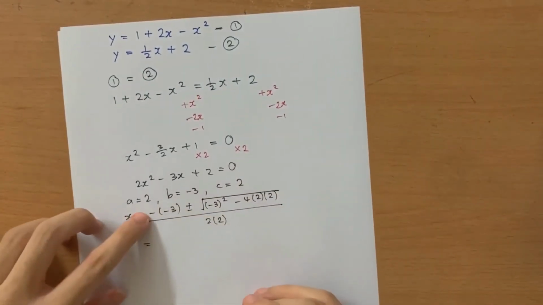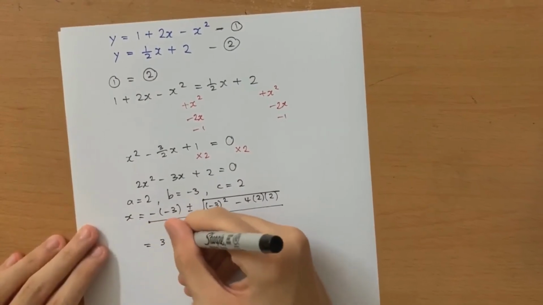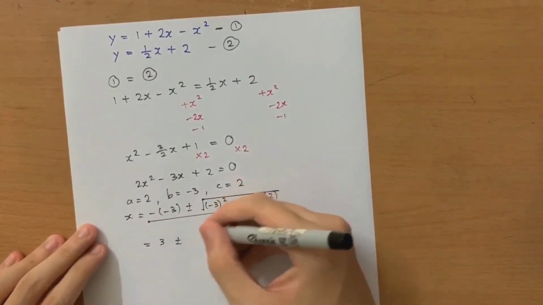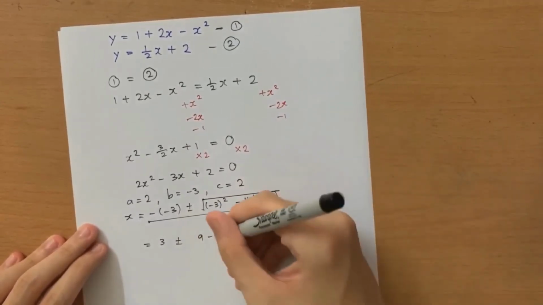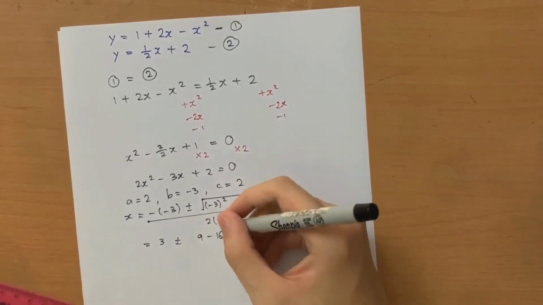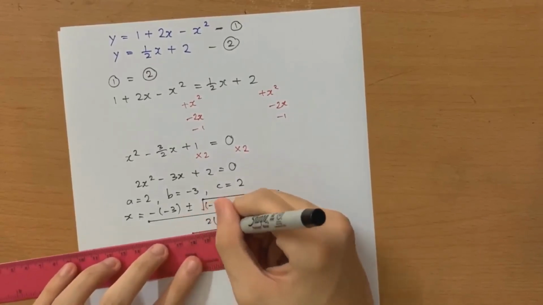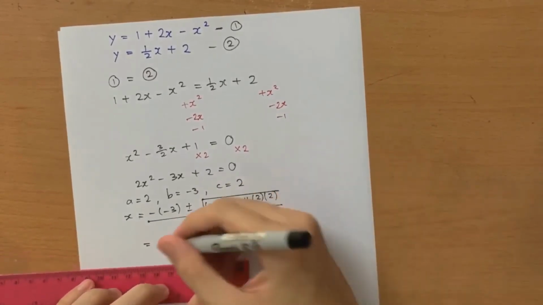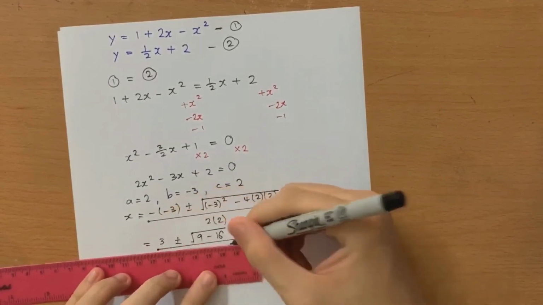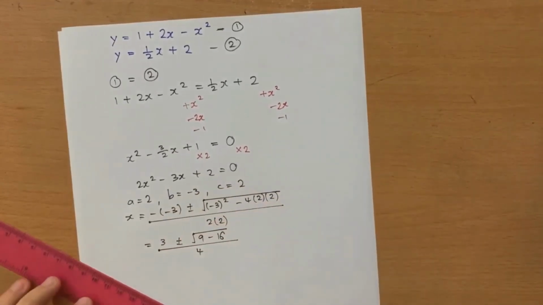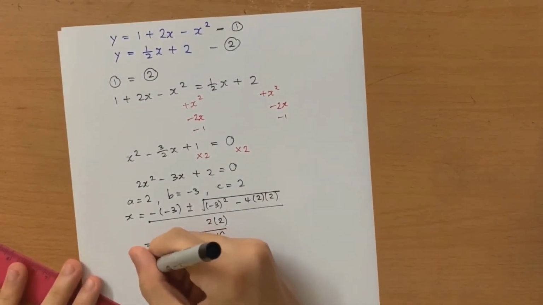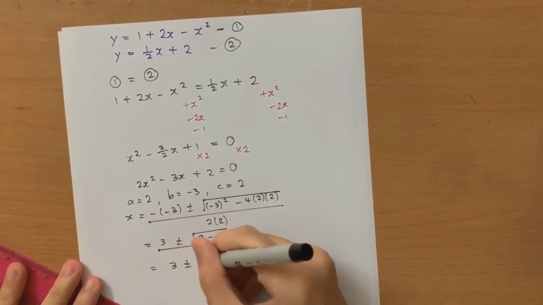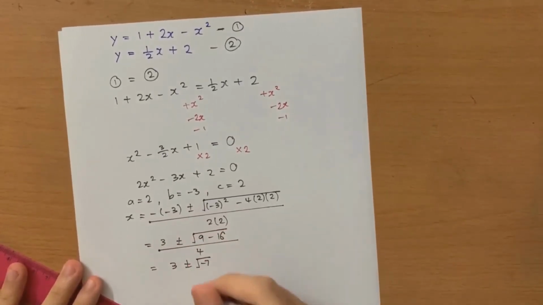So this part will be 3 plus minus, this is 9 minus 4 times 2 times 2, 16. Oh, I saw some problem here. 9 minus 16 is a negative value. I'm just going to finish writing that. But we can't square root a negative value.